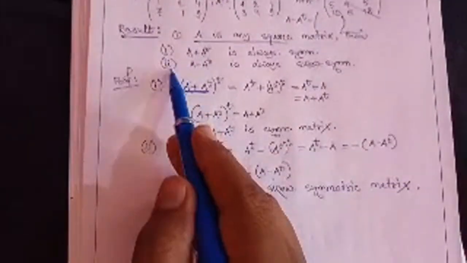So this is one more result we have established, that if A is any square matrix, then A plus A transpose will be a symmetric matrix and A minus A transpose will be a skew symmetric matrix. By use of this result, I am going to discuss one very important result for your board exam, or in JEE also sometimes this question is coming.